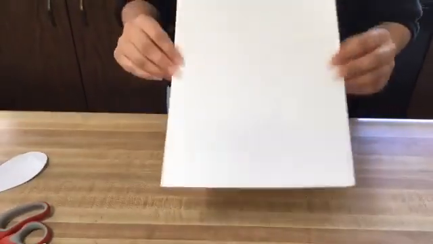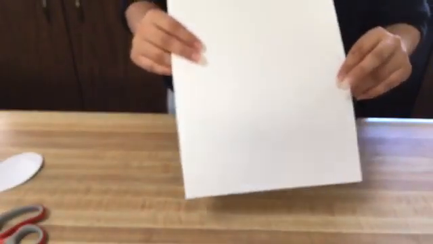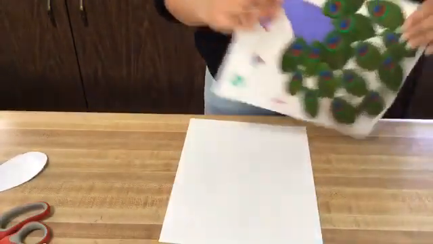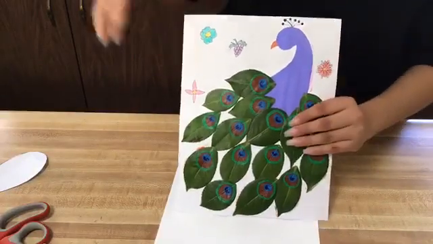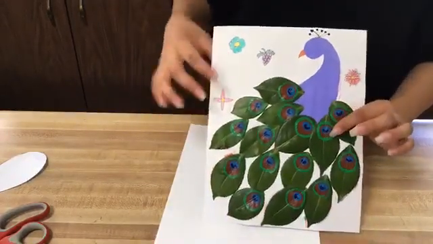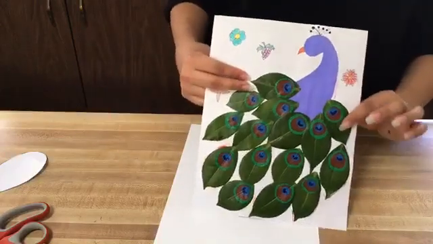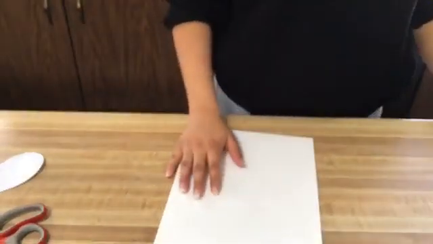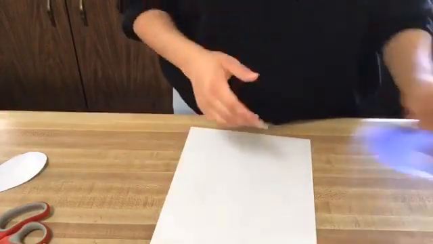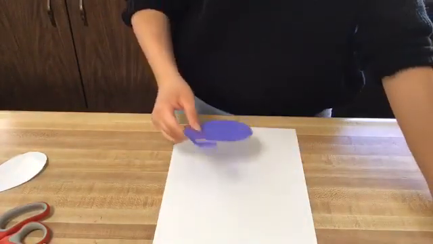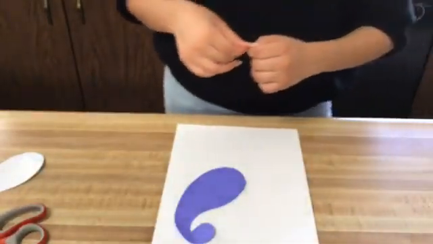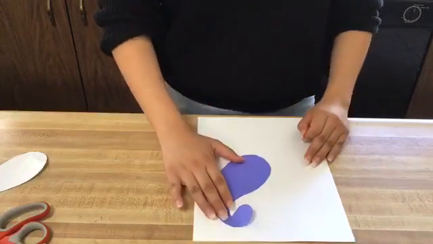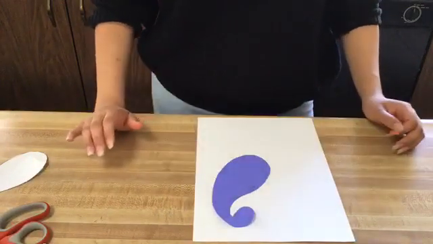So I'm going to be needing a white sheet of paper. I'm using cardstock this time. Last time I used the regular sheet of paper. This is the paper that we use to print stuff. And you guys can use that. So now I'm going to try to figure out where my peacock is going to be at.